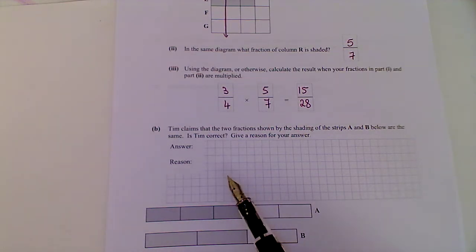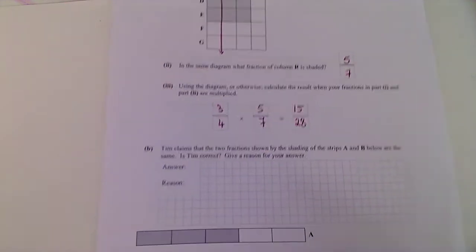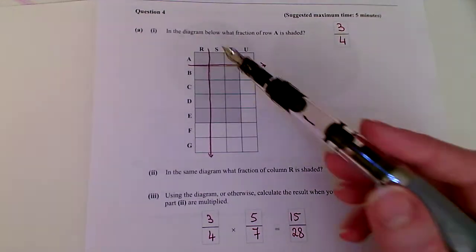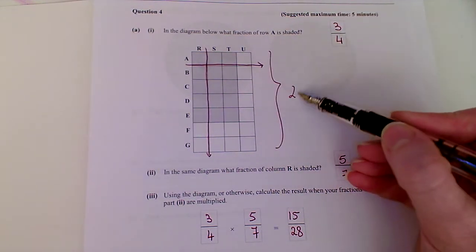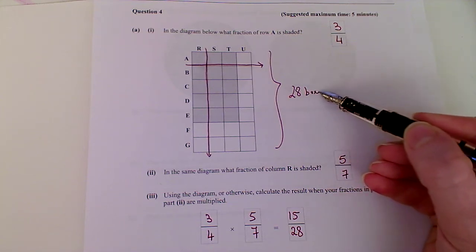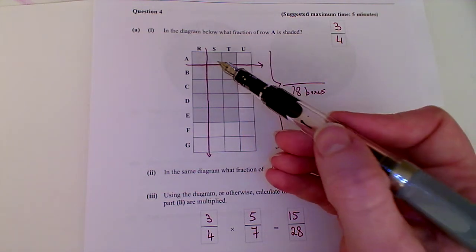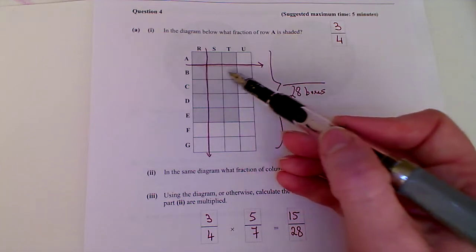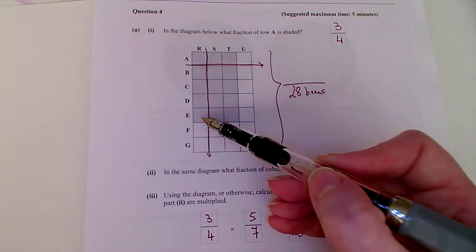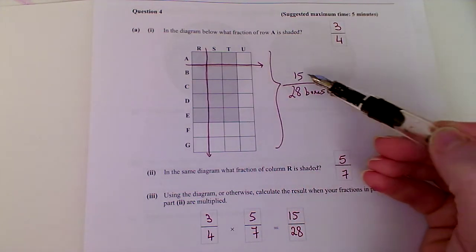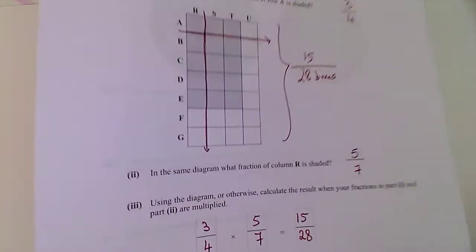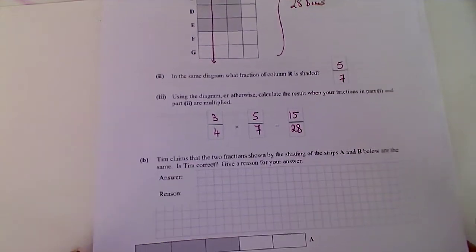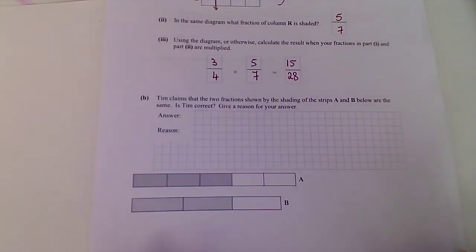Tim claims that the 2 fractions, just before I do part B, I just want to note, if you counted up all the boxes here, you would get a total of 28 boxes. And if I count up all the shaded ones, 1, 2, 3, 4, 5, 6, 7, 8, 9, 10, 11, 12, 13, 14, 15. So it's just showing that this diagram is another way to do our multiplication. We didn't learn a diagram like that, but it makes sense when we see it.